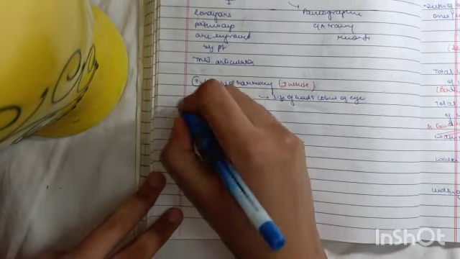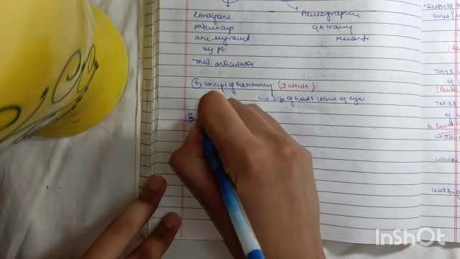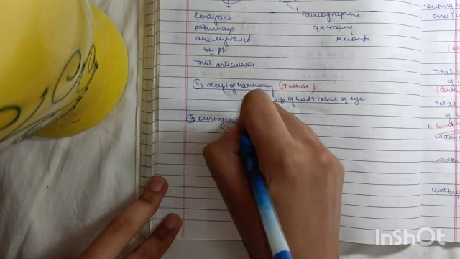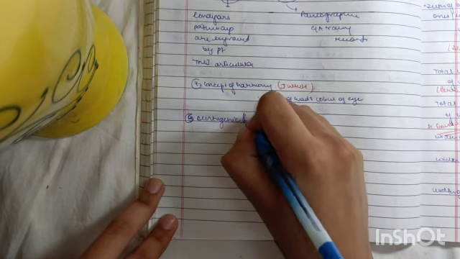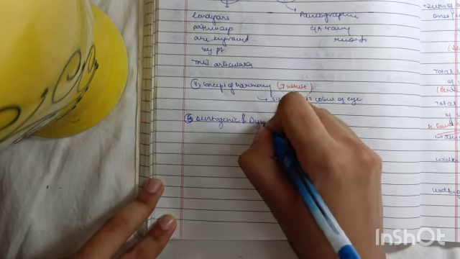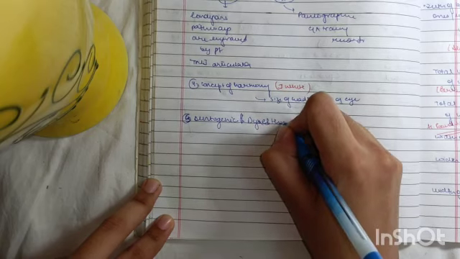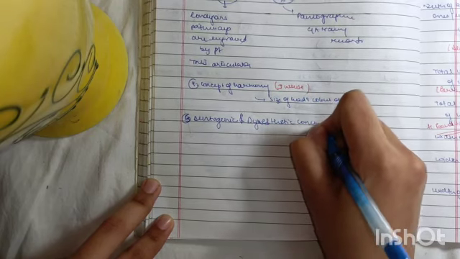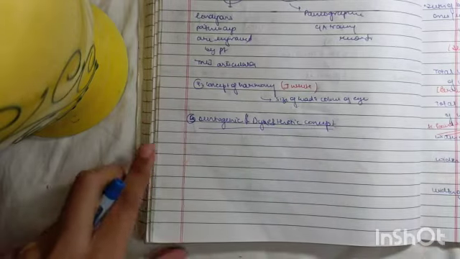Then there was one more concept which is very much in use these days, the dentogenic and dynesthetic concept, and it is usually asked in exams.